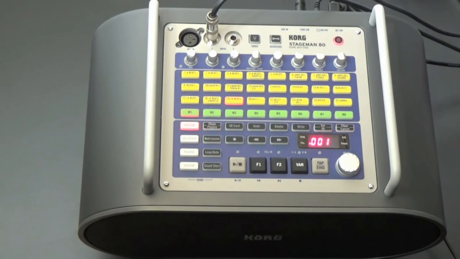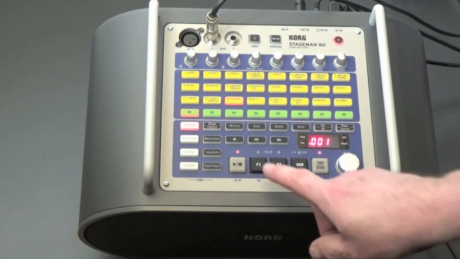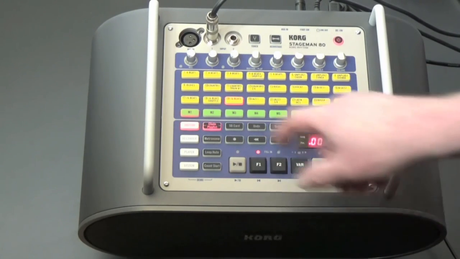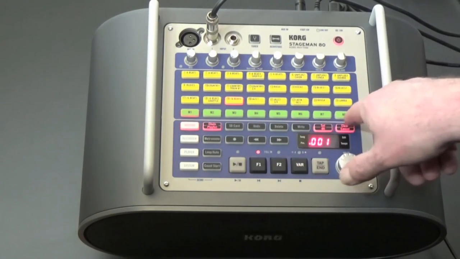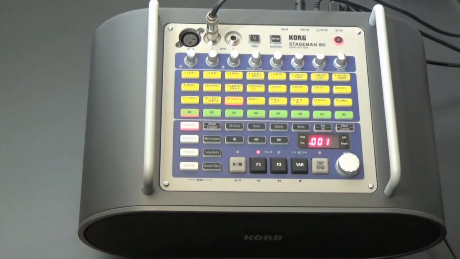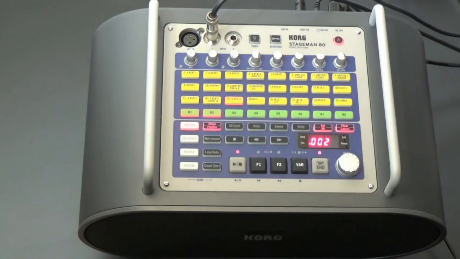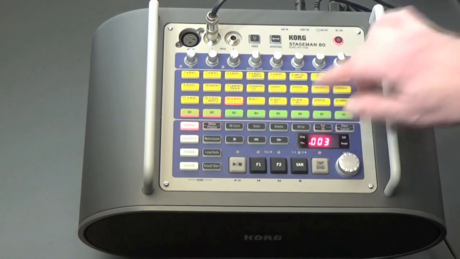I want measure 1 to have variation A's fill 1. This shows me I'm on measure 1, and M1 is flashing, showing it's on the first measure of the first 8 measures. Press OK. Now it automatically moves to measure 2, displayed on the screen, and M2 is now flashing. For measure 2, I want variation A, so I'll keep it as it is and press OK.